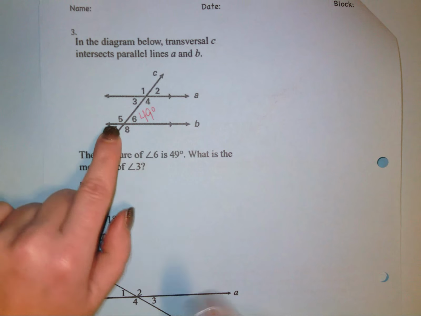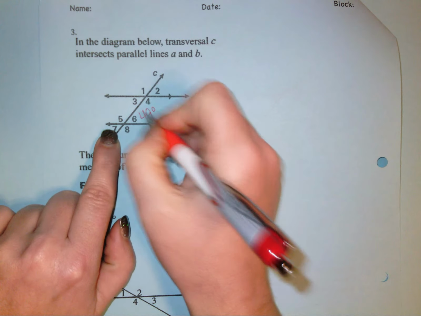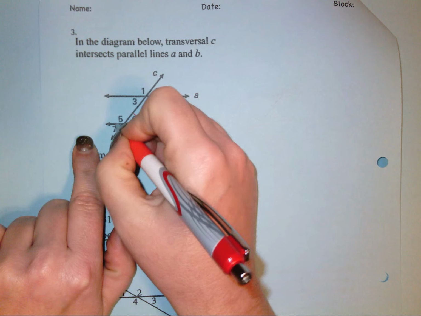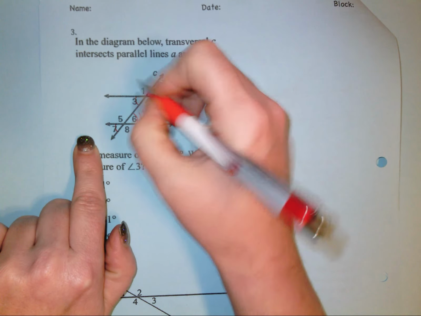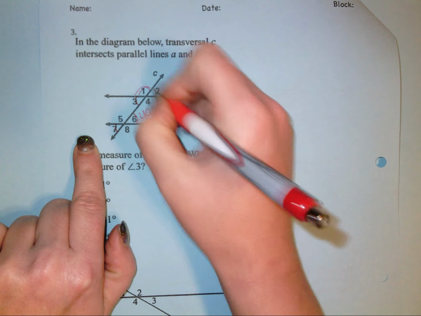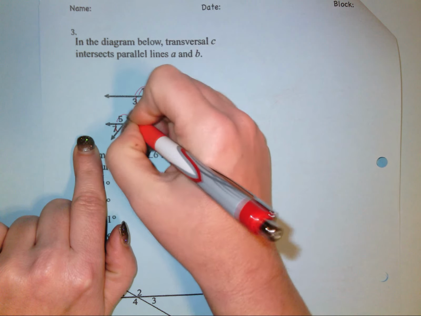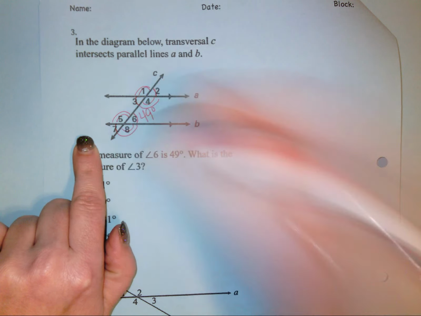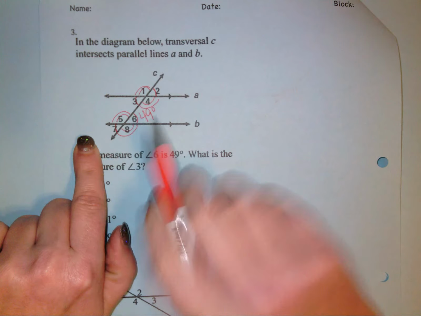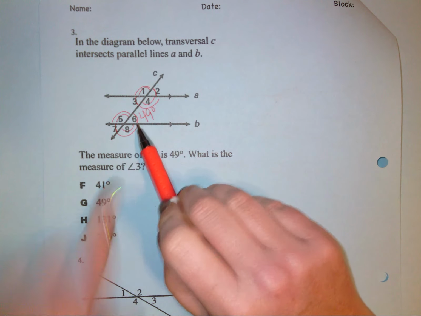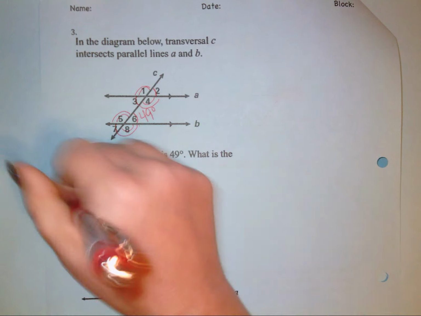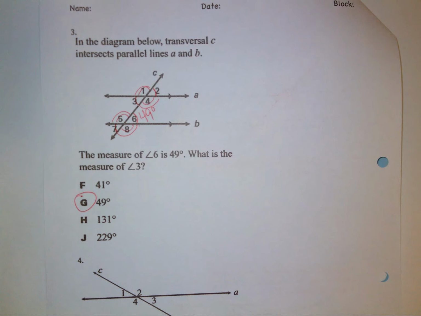So, once again, let's look at our ones that match up. 2, 3, 6, and 7 all match up. They're all vertical angles. And 1, 4, 5, and 8 are also vertical angles. So which one does 3 match with? Well, 3 matches with 6, so we don't have to do any work on this one. This one gives us the answer, which is G.